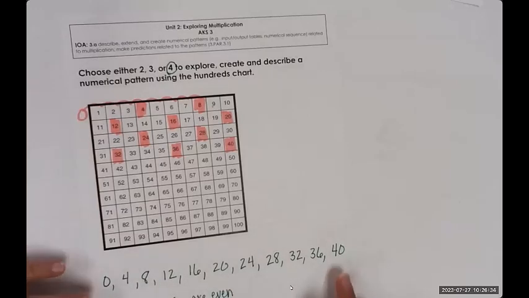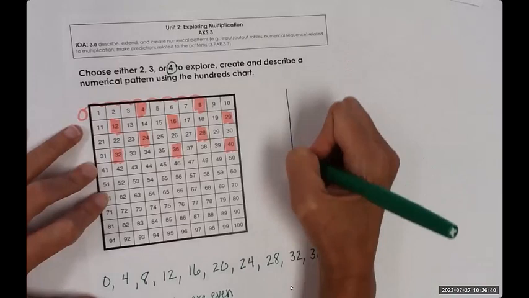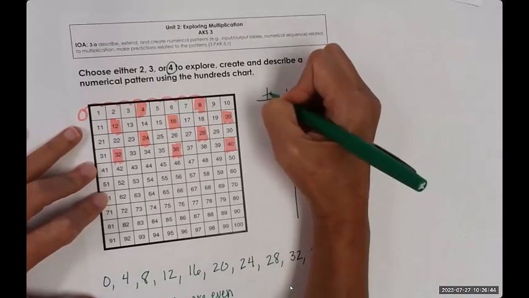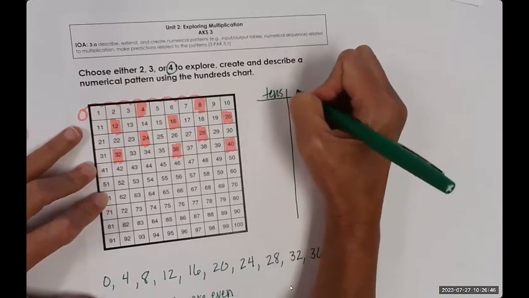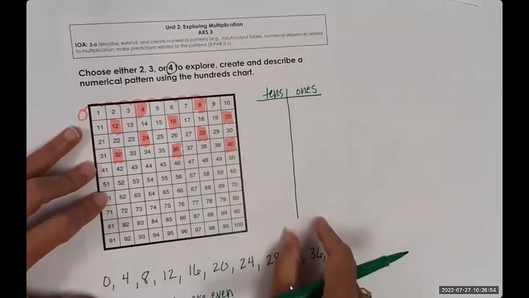Sometimes it's helpful to put them in a vertical T-chart, and I'm going to do that here. And I'm going to divide my T-chart into 10s and 1s. And then I'm going to record the numbers I recorded in my horizontal counting sequence here vertically.